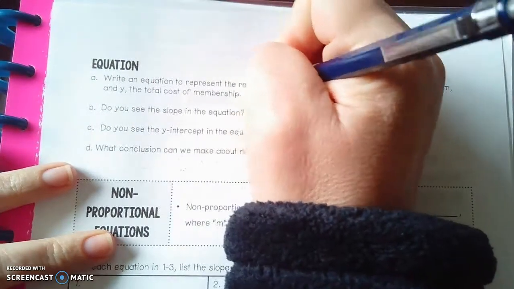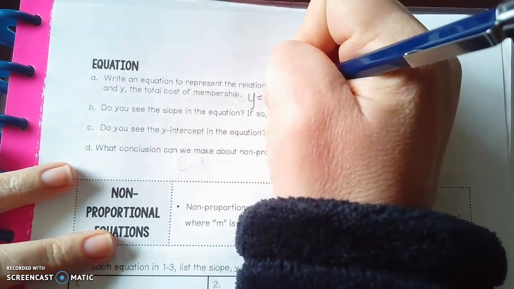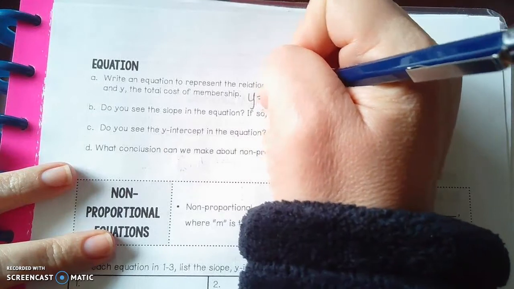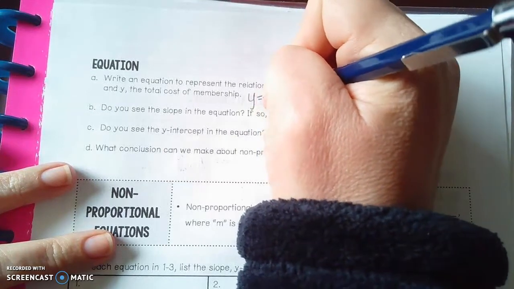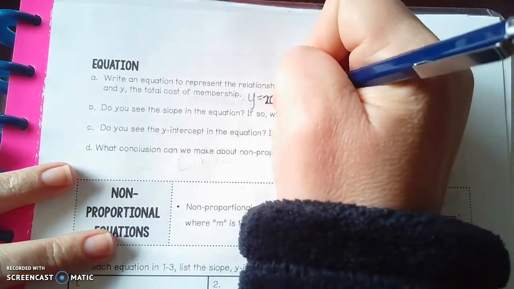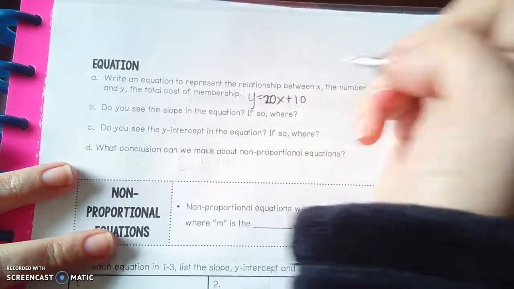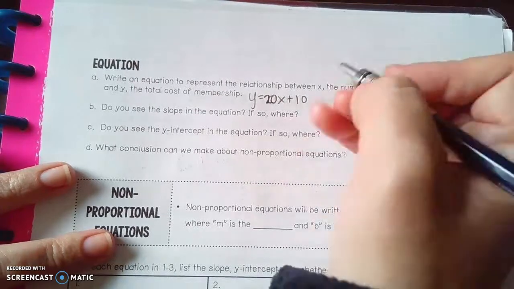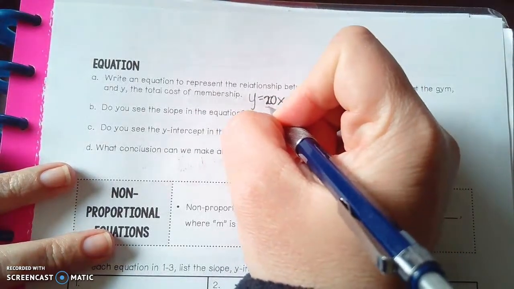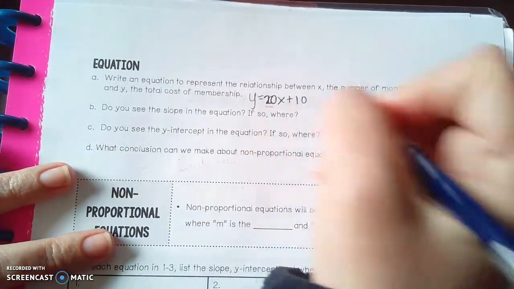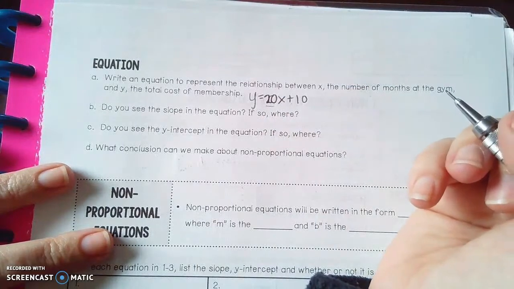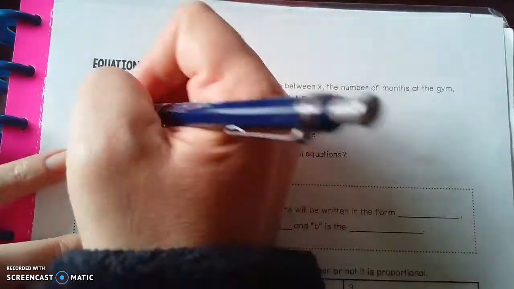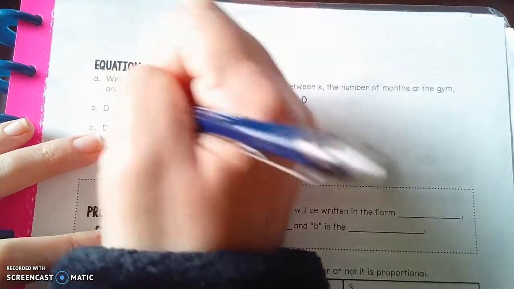We said that y was equaling our slope, which is 20x, plus the $10 origination fee. So our equation that would represent this here is the 20x, which is the slope, plus the $10 origination fee. So do you see the slope in the equation? We're going to say yes.